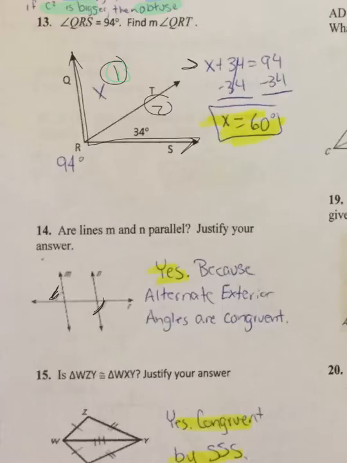So the first question is, what is the relationship of those two angles? What would you call them? Right? And they would be called alternate exterior. All the alternates, exterior and interior, are supposed to be equal to each other. But you can only have that if the lines were parallel. So if you actually show that alternate exterior angles are congruent, then that means the lines are parallel. That's why you see yes, because alternate exterior angles are congruent.